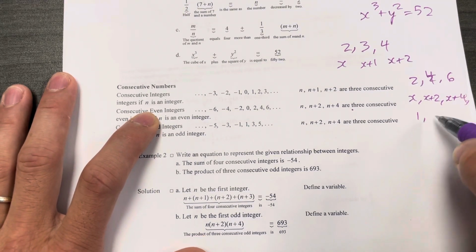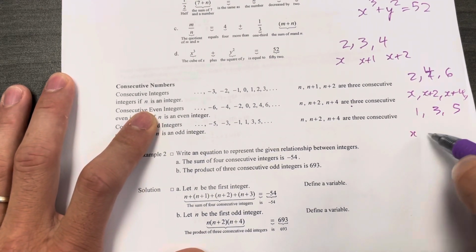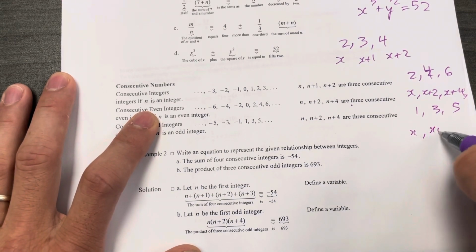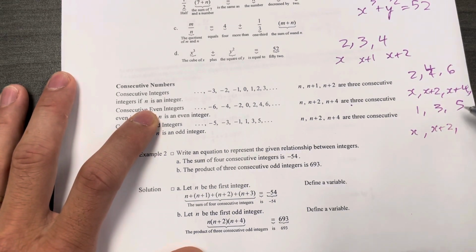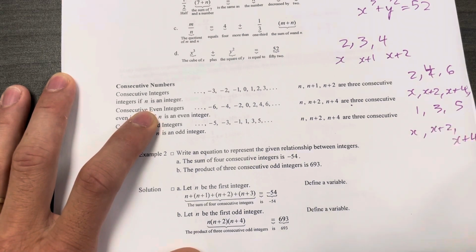Consecutive odd means the same thing. Let's just say 1, 3, 5. If your first number is x, then you just have to add 2 to it. So it's actually x plus 2. And if you wanted to get to 5, then you would actually add 4 to it, because 1 plus 4 is going to give you 5.